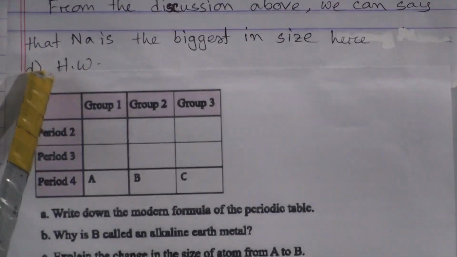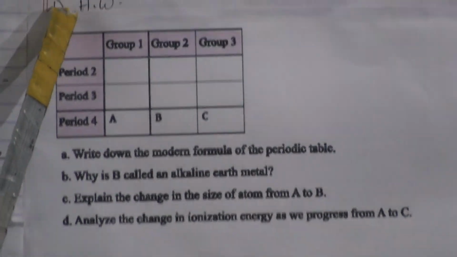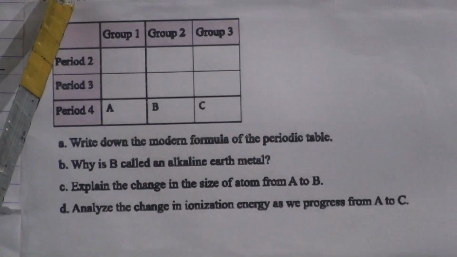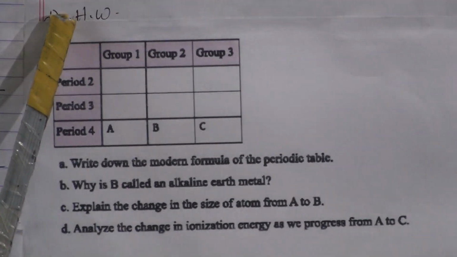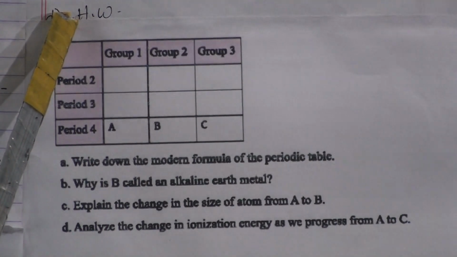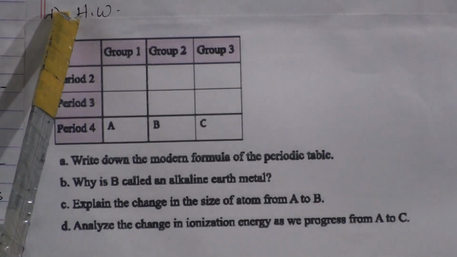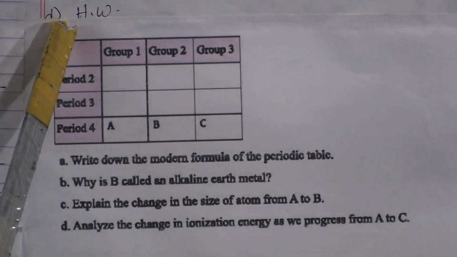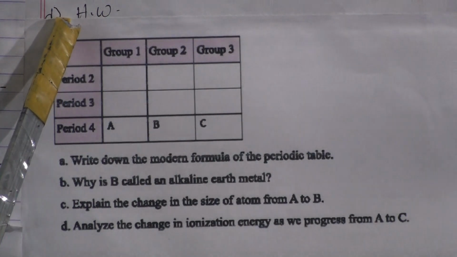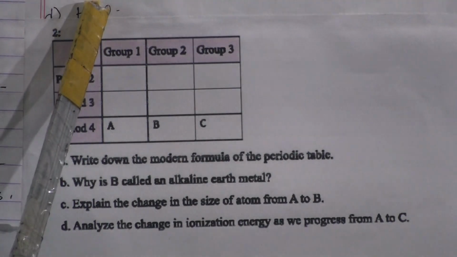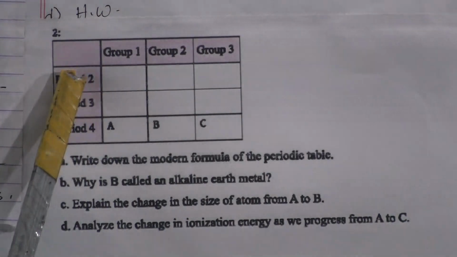Now D will be your homework. For this you have to follow page number 72 for the electron affinity properties. You can write the total answer from this book's page number 72, the paragraph on electron affinities. Now come to the second question.